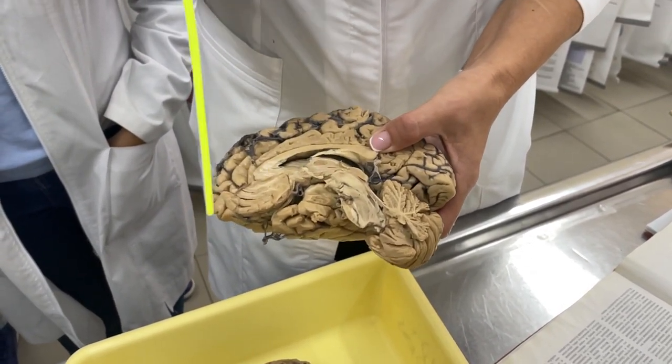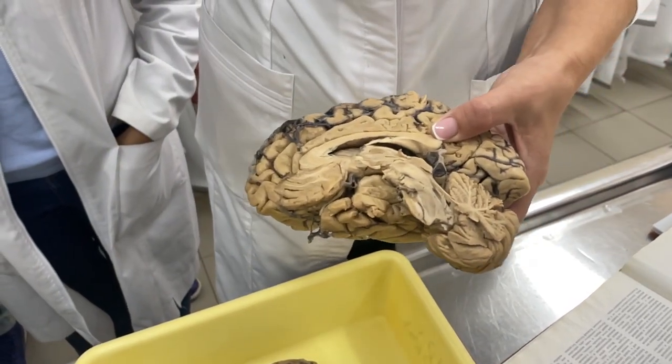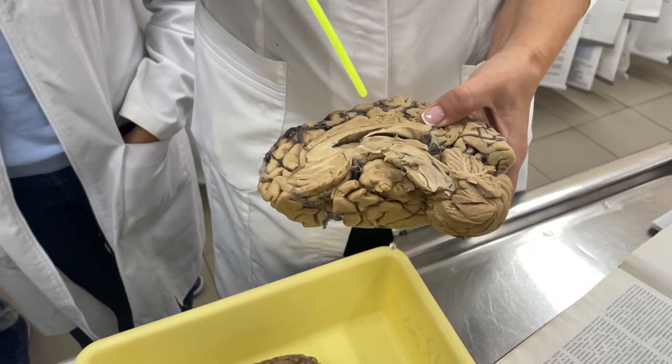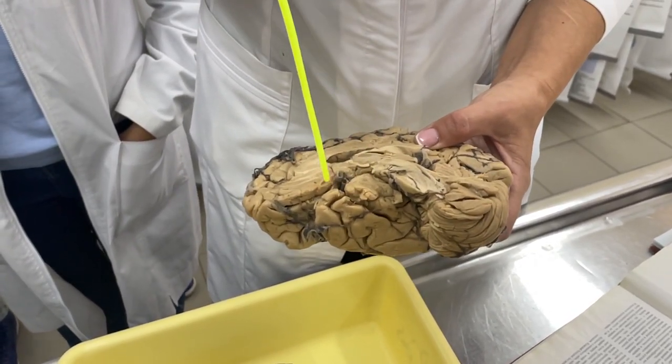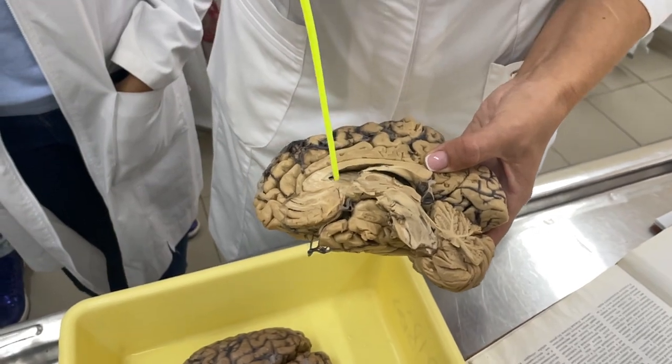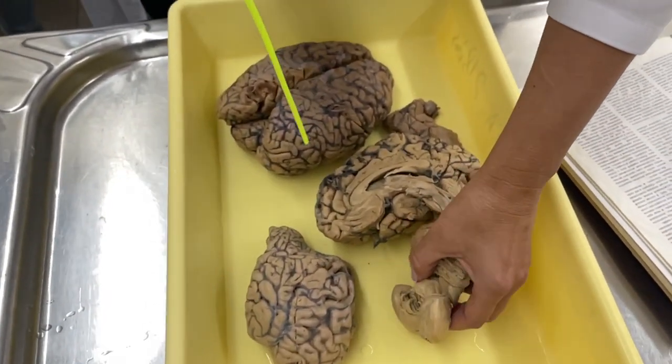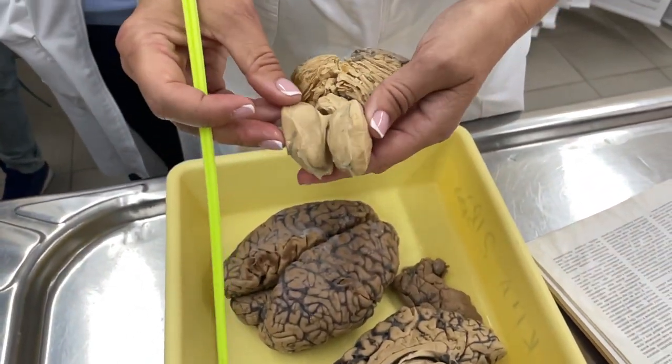The diencephalon is divided into two big portions. The first is the thalamic brain, or thalamencephalon. The second is the hypothalamus. The thalamencephalon has three subdivisions. The first subdivision is the thalamus.